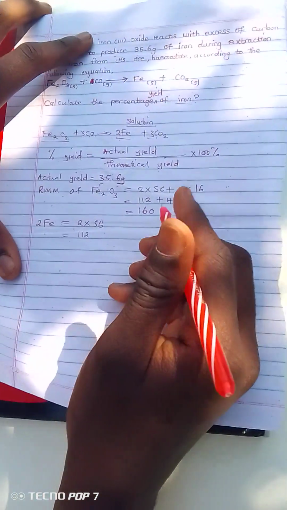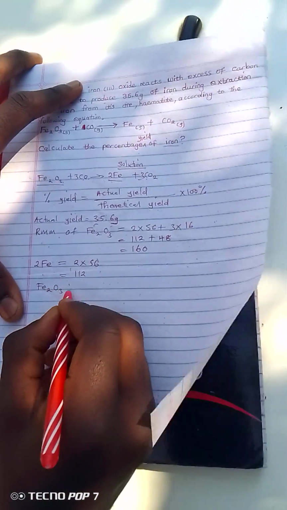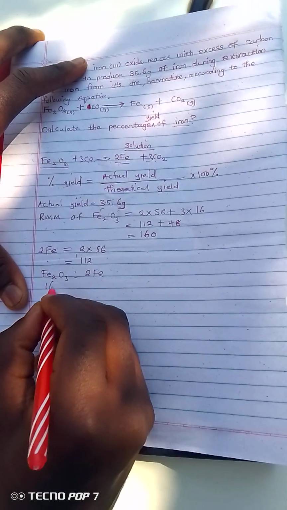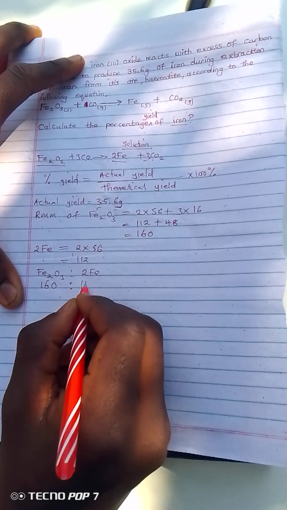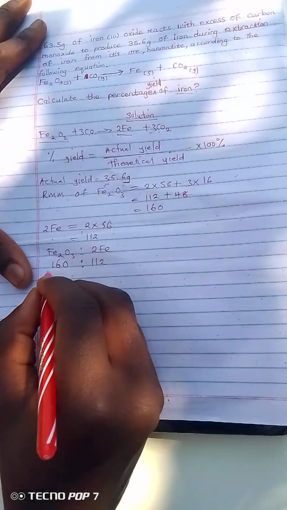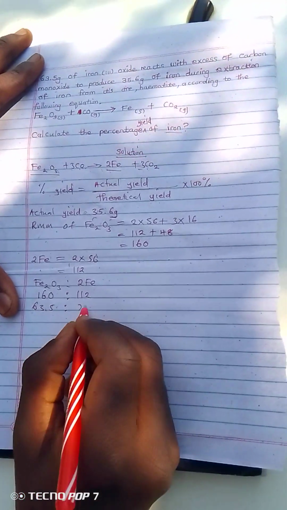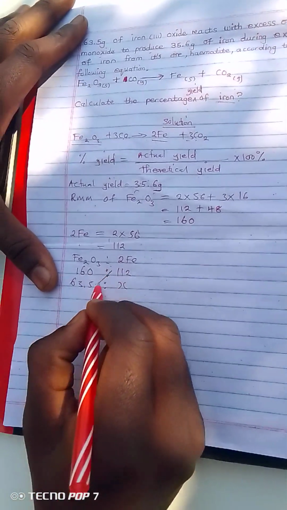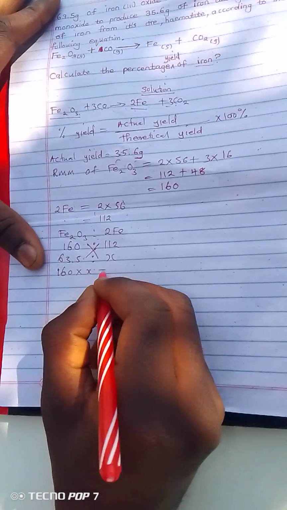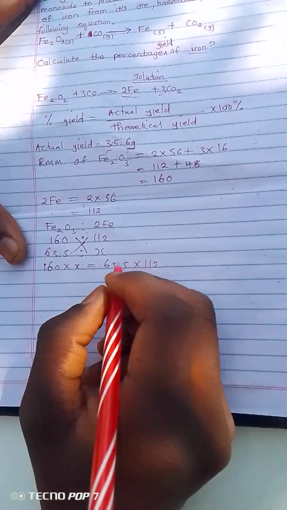So now what you're going to do next is say iron(III) oxide to iron. This one we got 160. This one 112. Now what is the mass for iron(III) oxide? That is 63.5. Here x, we don't have the mass for iron. We cross multiply 160 by x and 63.5 by 112.